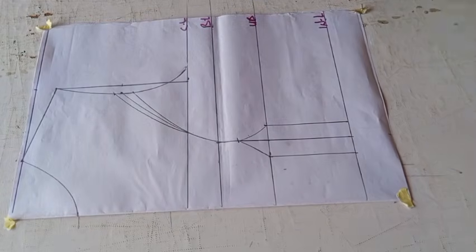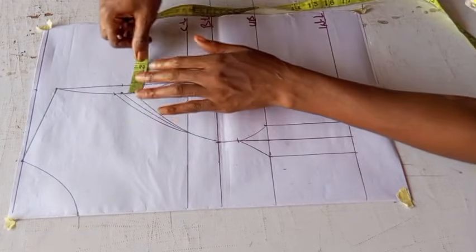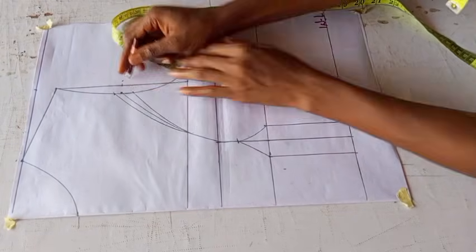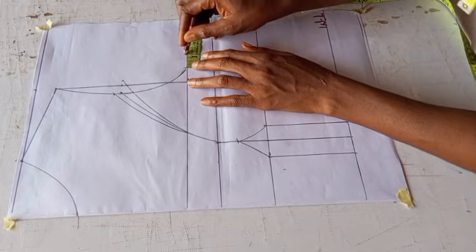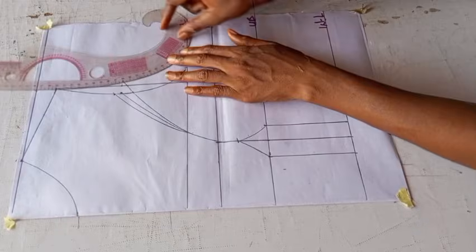So the 1 inch we took for our tightening here, I'm going to replace it on this lower line so we don't have any shortage. I will extend this point to that 1 inch. I will also replace the 1 inch on the chest line, and I will reconnect my armhole.